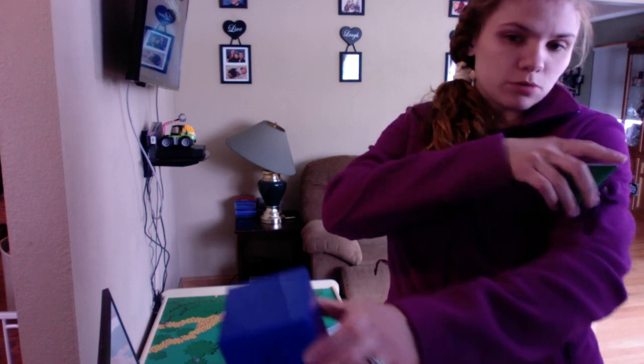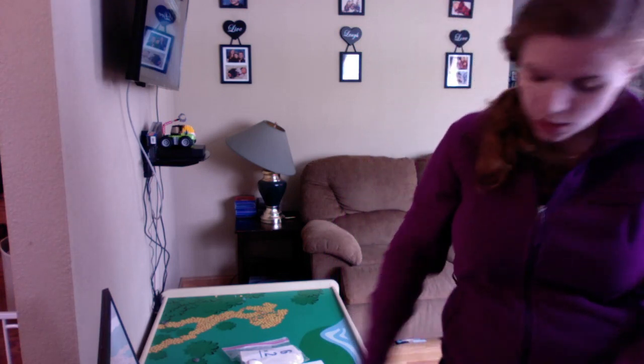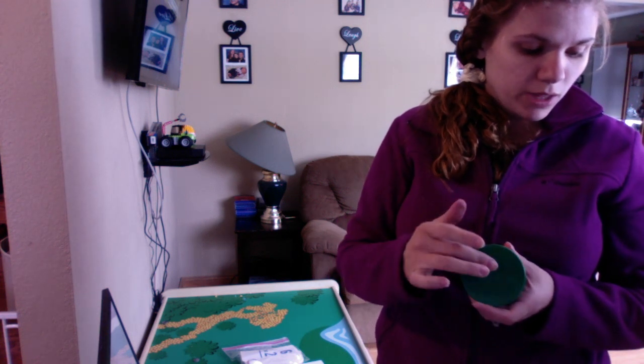Okay, the next one we're going to talk about is a cube and a cone. So we have our cube and our cone right here. The cone can roll when pushed. Whoa, see, it rolls. Let me just show you on my arm. It rolls right down my arm. And the cube cannot. It does not roll. The cone has a curved surface right here, and one flat surface. And the cube has 6 flat surfaces.